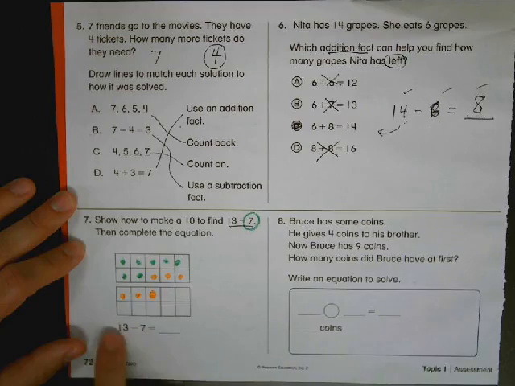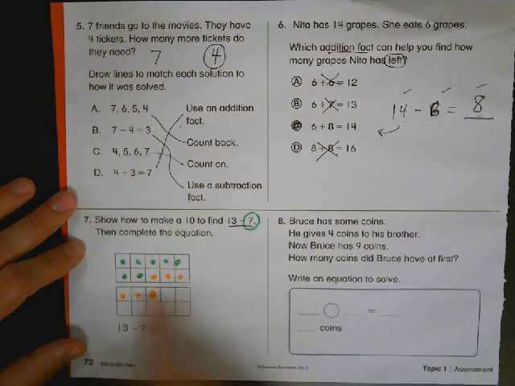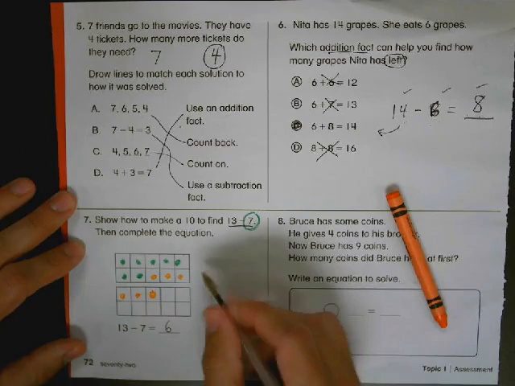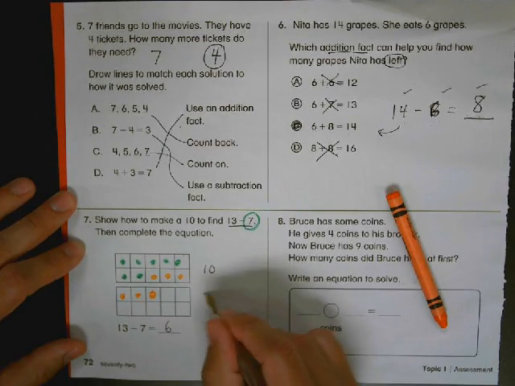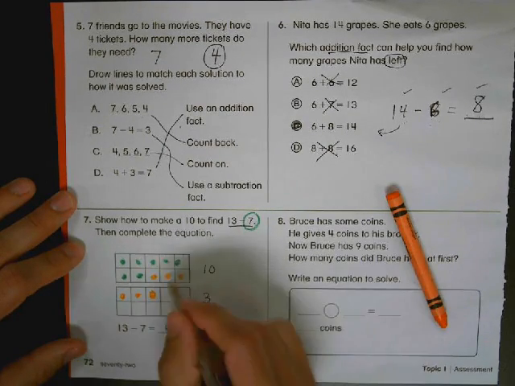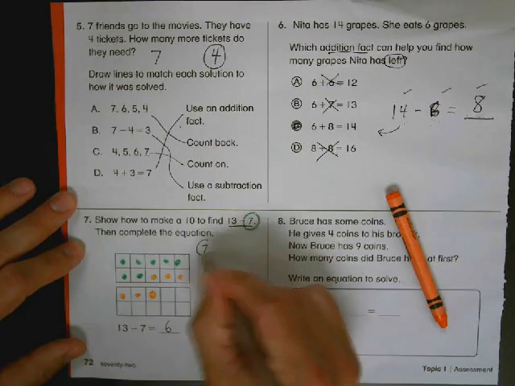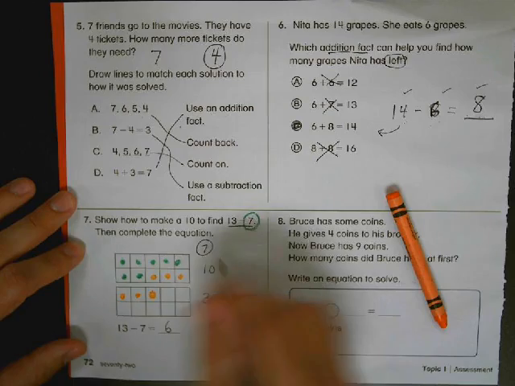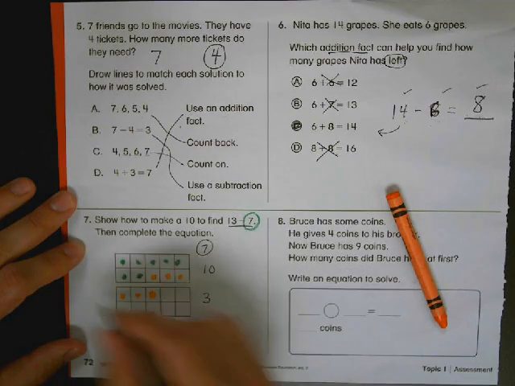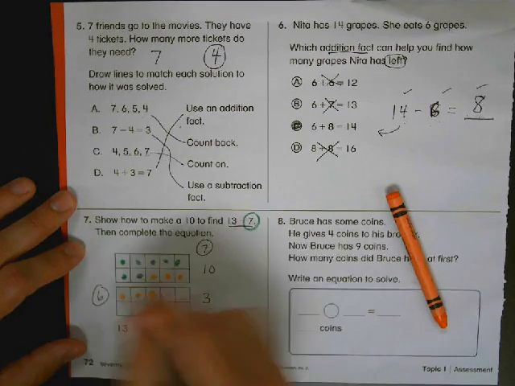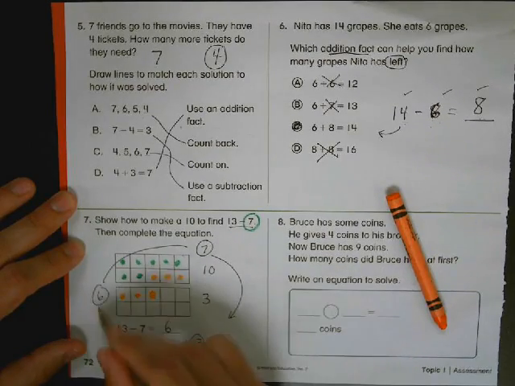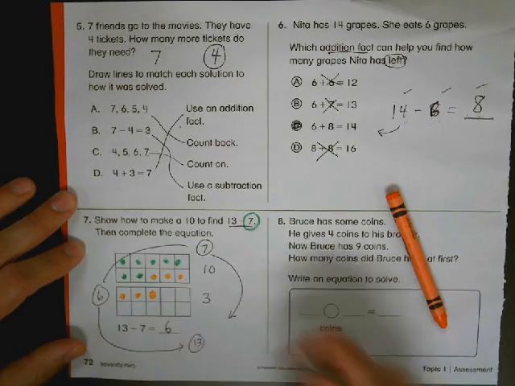How many are left? 13 minus 7 is 1, 2, 3, 4, 5, 6. So I made my 10 and my 3. I have the 7, which is the green, and the 6 that are my orange, and those are my 6, 7, 13 to make my 10.